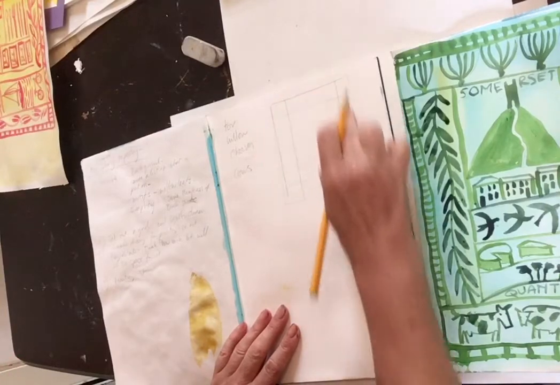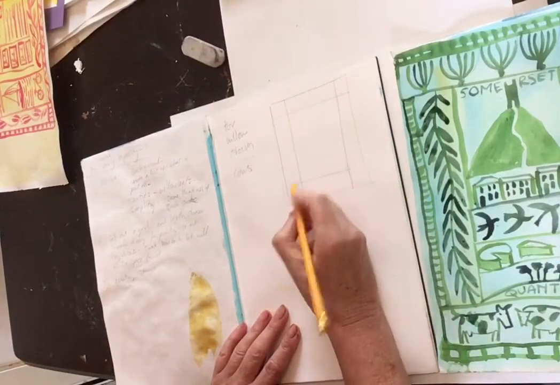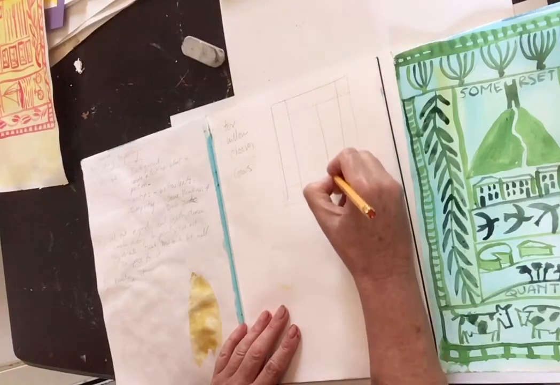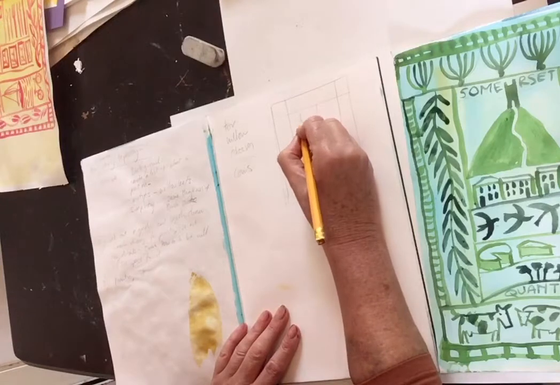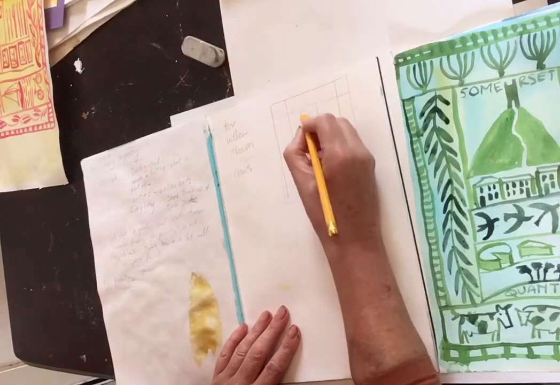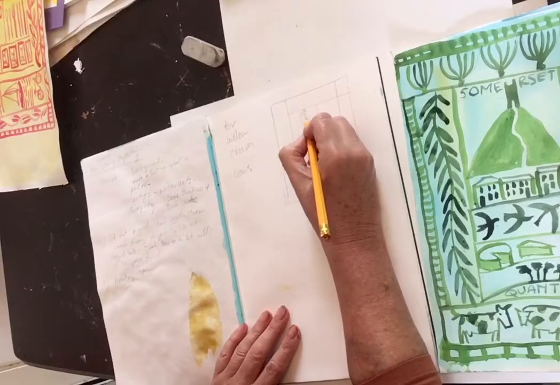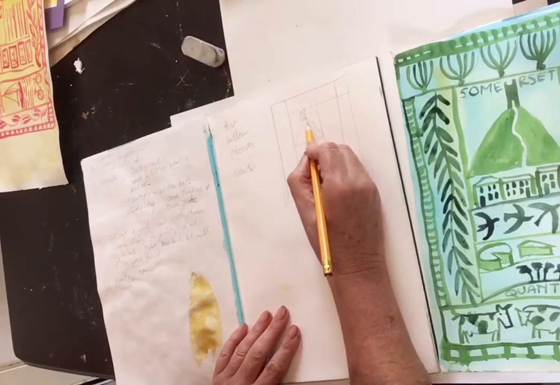So this area around the edge is going to have decorative plant type things, and then maybe a bigger picture here. So that's where I thought I'd put my picture of the Tor. Sometimes I need to check something on Google to work out what something looks like, but I know what the Tor looks like.